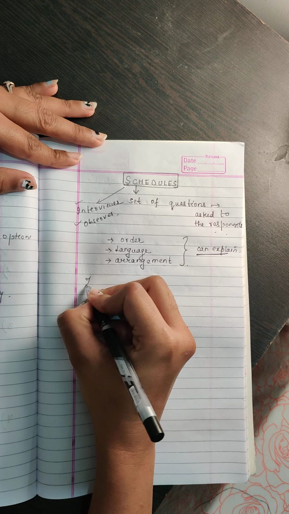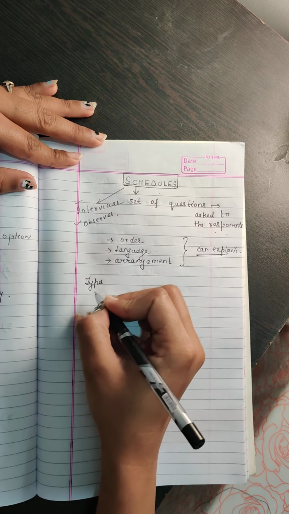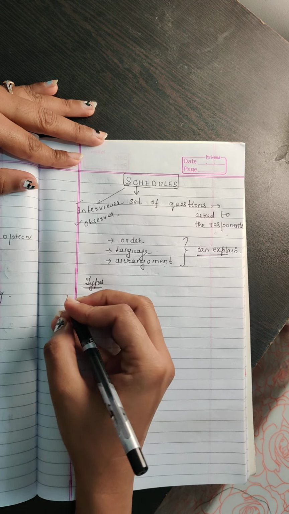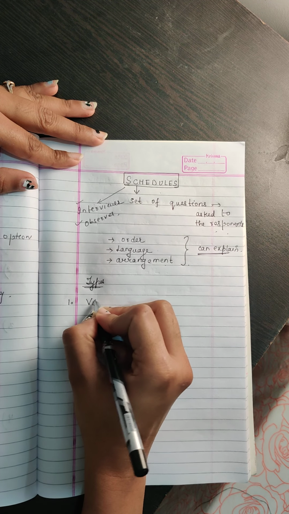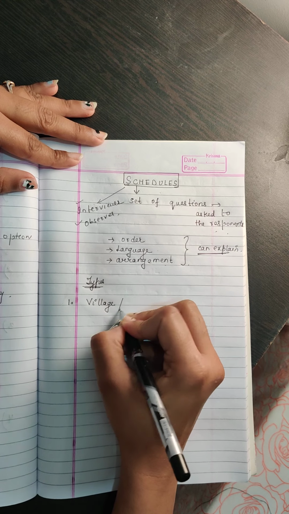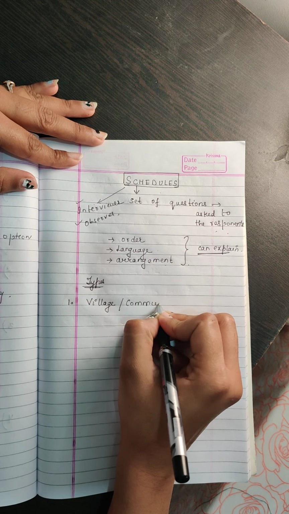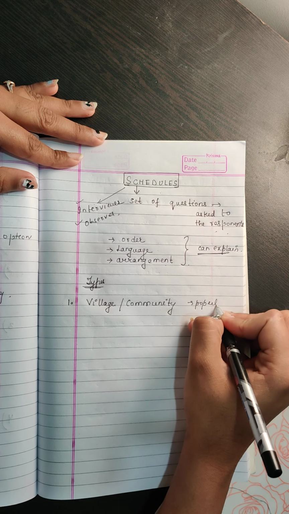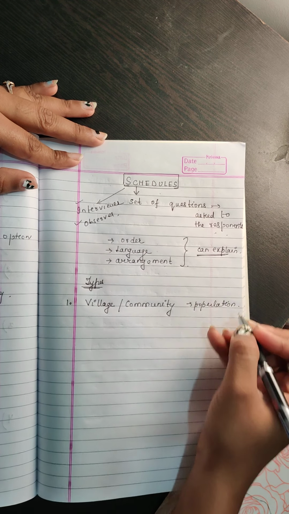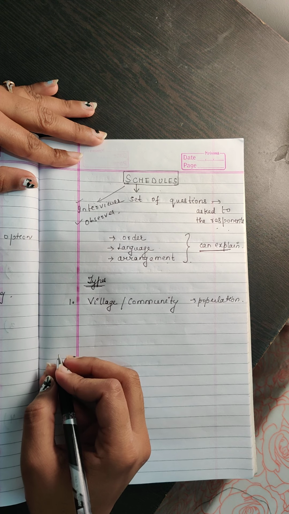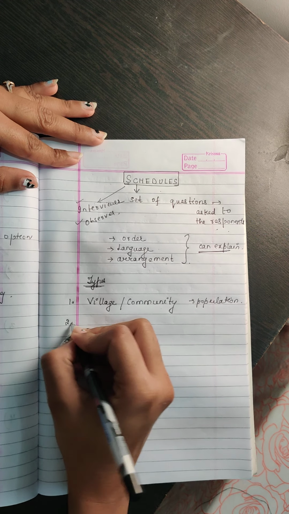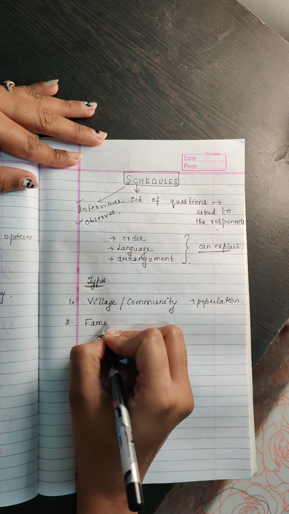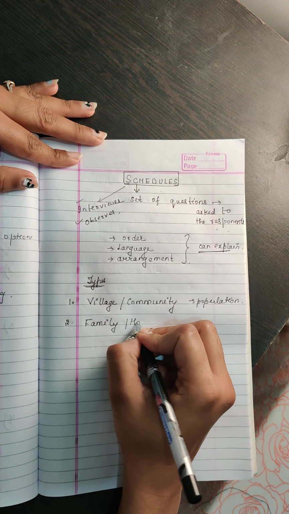Now let's see what the various types of schedules are. The first is a village or community schedule. When you have to collect data on the entire population, for example if you want to do a census, you can use a village or community schedule. The second type is called a family or household schedule.